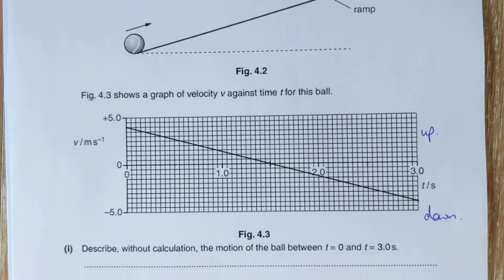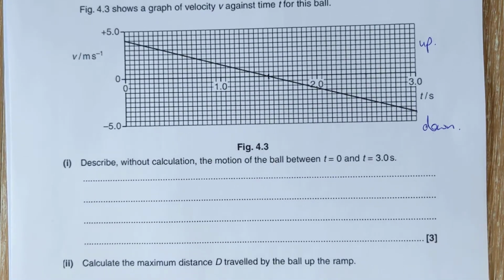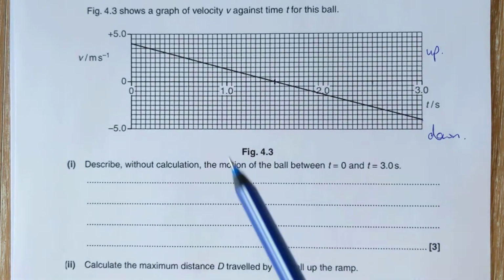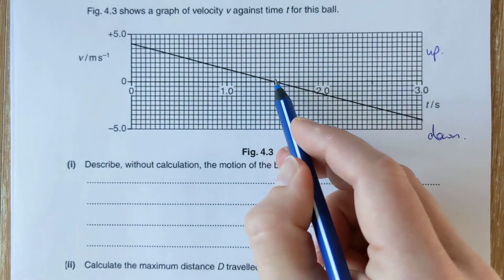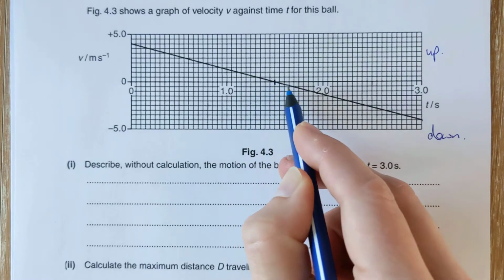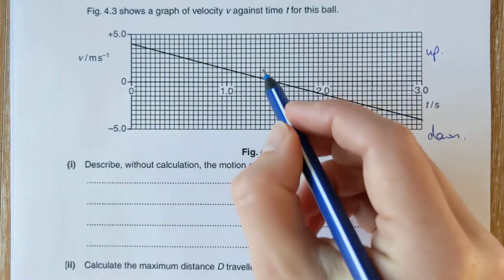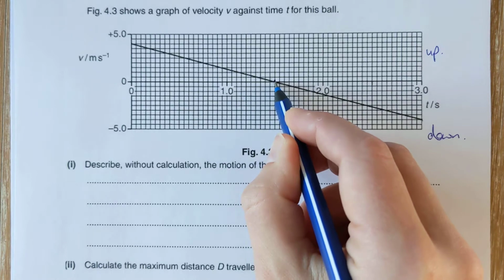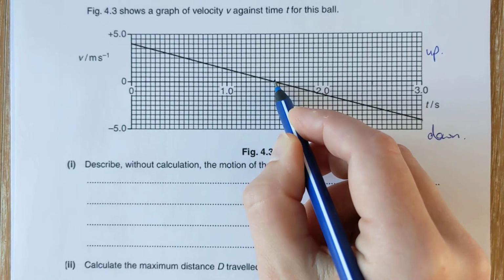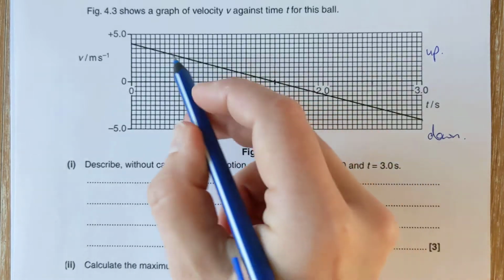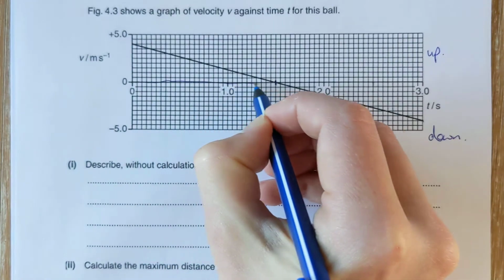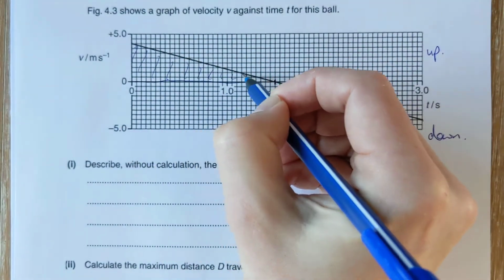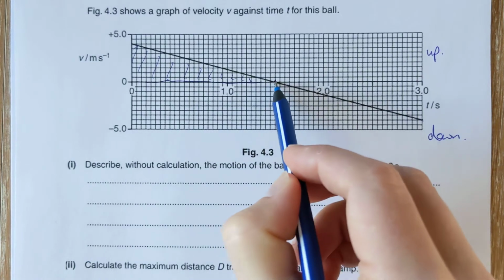And then the last part of the question asks us to calculate the maximum distance d travelled by the ball. Well, we've said that this is where it gets to the top. When it slows down, v is momentarily 0, and then it speeds up back down the slope. So that's where it reaches the top. And remember that the displacement travelled is the area between the axis and the line. So this area in here, this triangle in here, that is the displacement as it moves up.